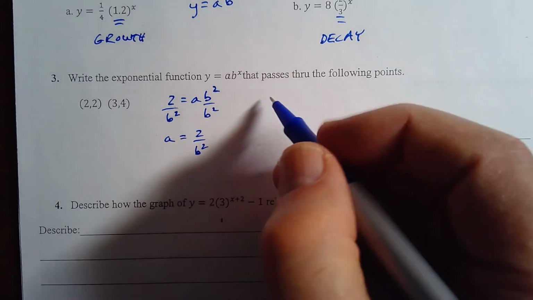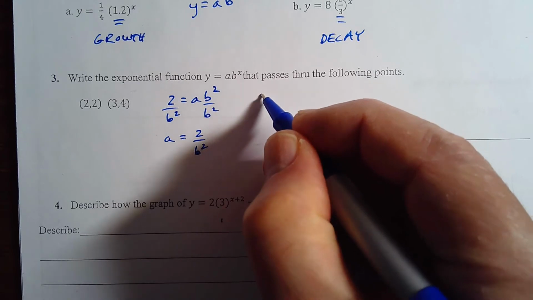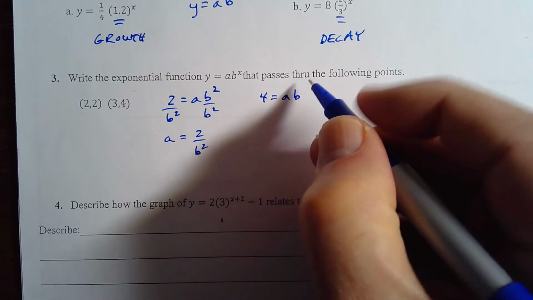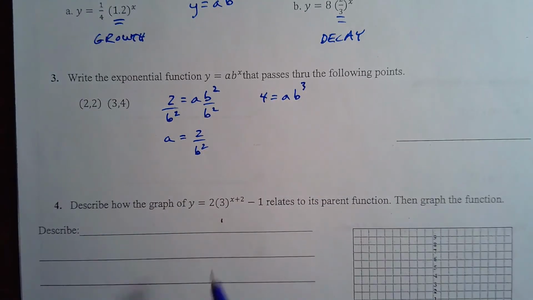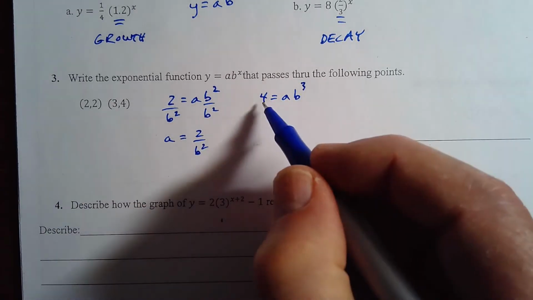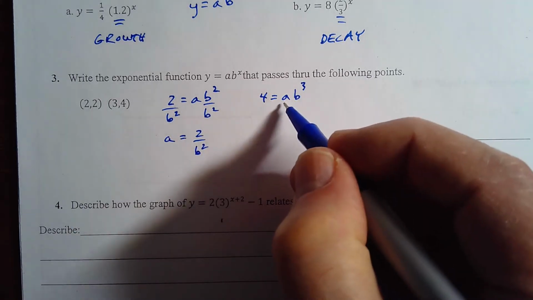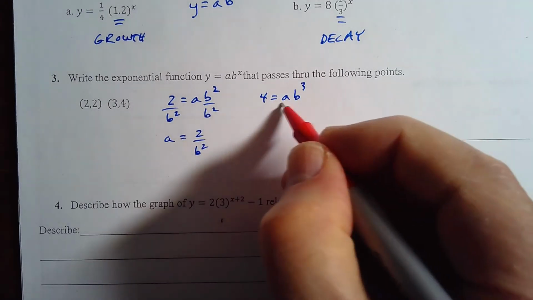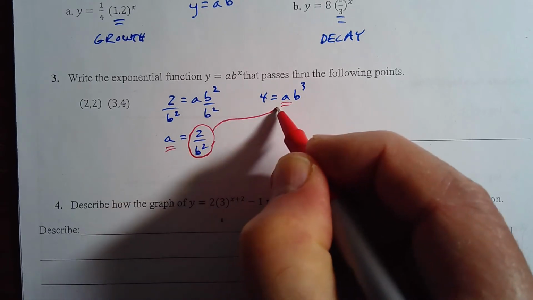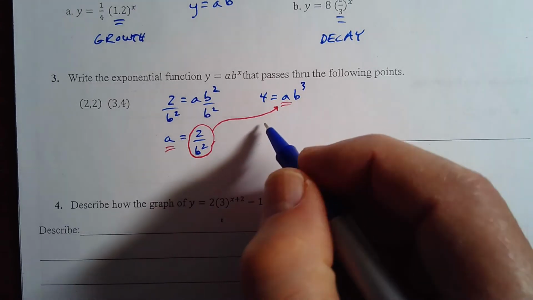Now I'm going to do this same process again for the second ordered pair. So now I can get 4, the y in the second ordered pair, equals a b to the third. Now I've got 2 equations. I've got a equals this 2 over b squared, and 4 equals a b to the third. So now I can do substitution. I can take out the a and substitute in this 2 over b squared. That'll get me to just having one letter, and I can figure out the value for b here.